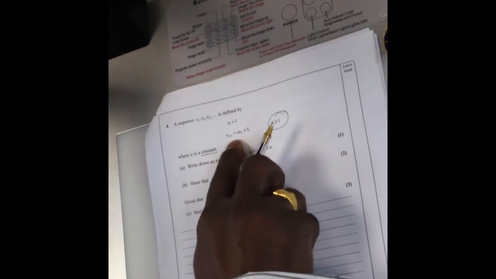So these are the key words, I just put in my head. They said a is the constant. Write down an expression for x2 in terms of a. Excellent. So I'm using the equation they given. They given x(n+1) is equal to a x(n) plus 5. And now they're asking for x2. Let n equal to 1, thus 1 plus 1 becomes 2, a x1 plus 5. x1 is 1, so substitute 1 plus 5, answer comes to a plus 5.